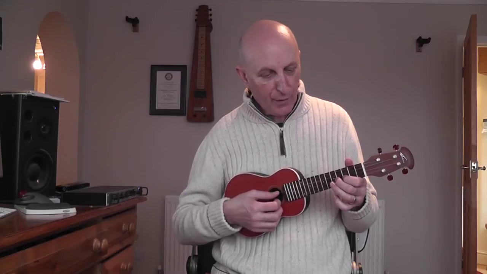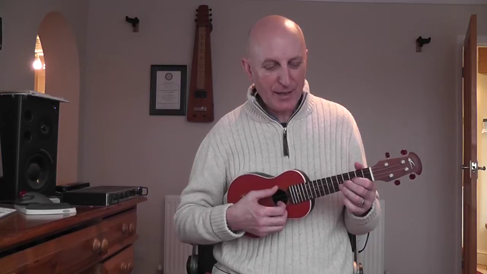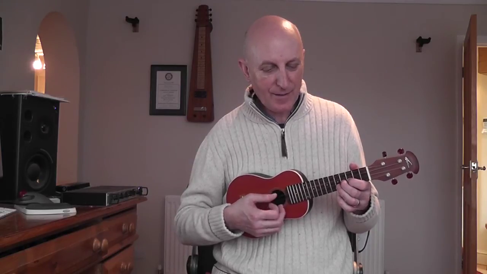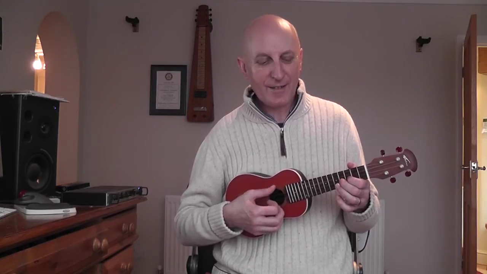Two, 3, 4. Then you go in again. We're at the end of line 4. Notice the gap comes in a different place here. The tie is on beat 2 going into beat 3. So instead of going, you're now going. So it is different, isn't it?